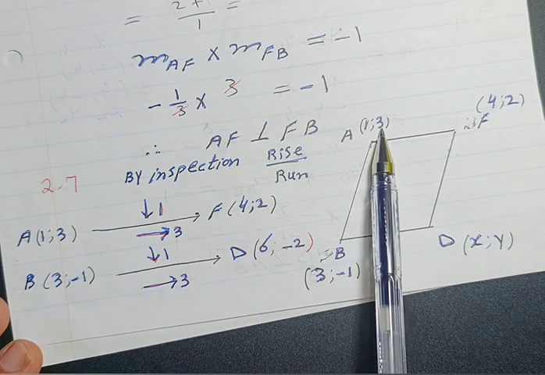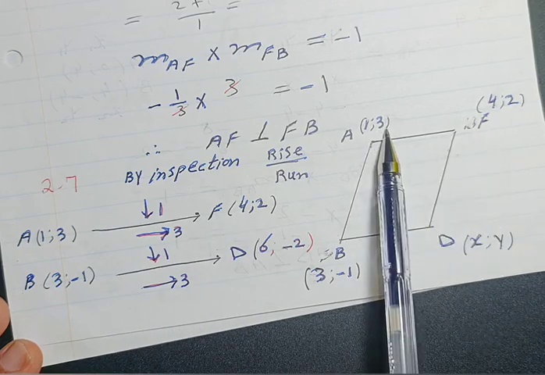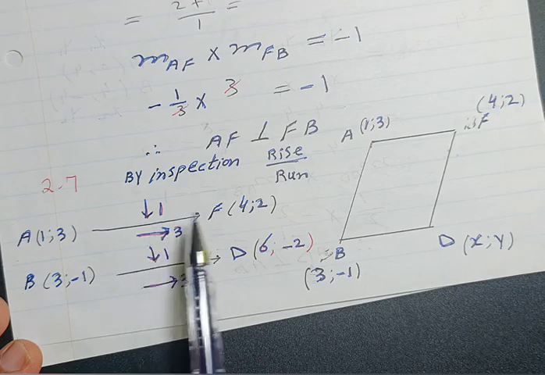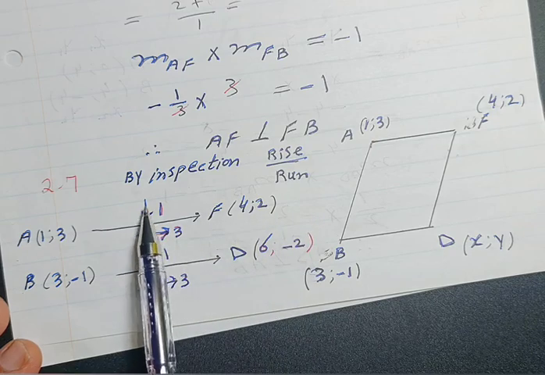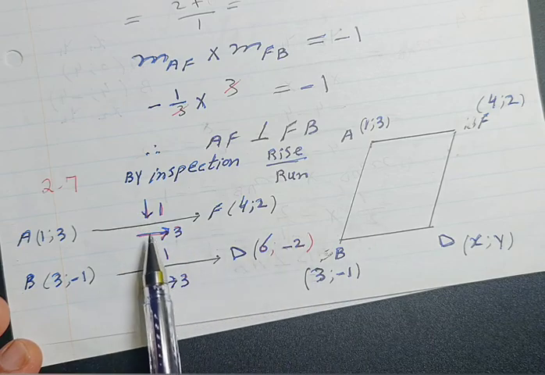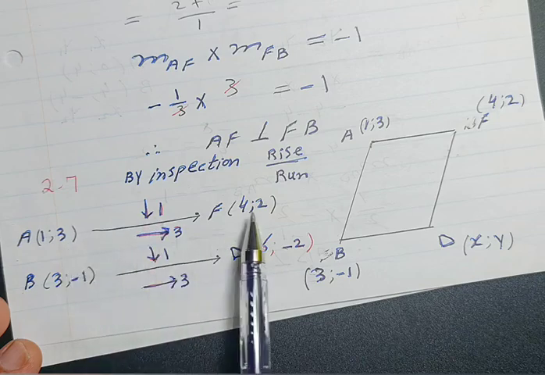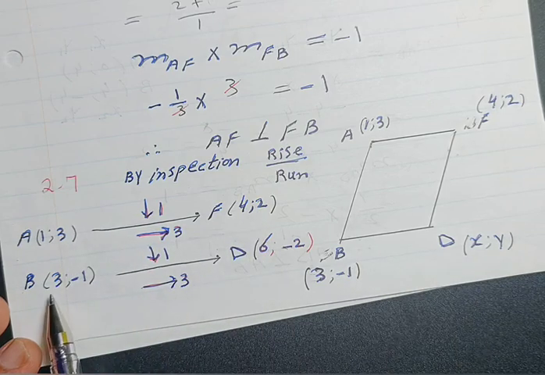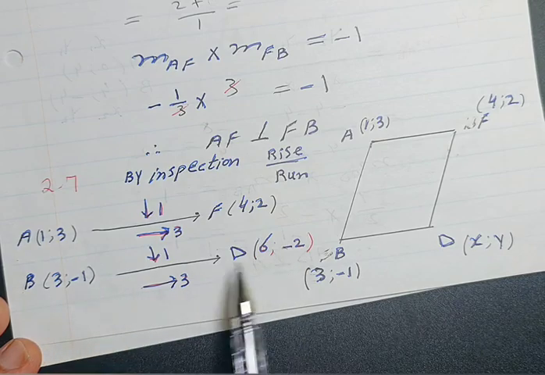Now this is change in Y, 3 and 2. So you minus 1 to become 2. So for the vertical change, the arrow must show downward. If you add, the arrow must show upward. So 3 minus 1 becomes 2. So exactly I'm gonna do the same thing here, B to D. So B we got 3 and negative 1, D we don't know.